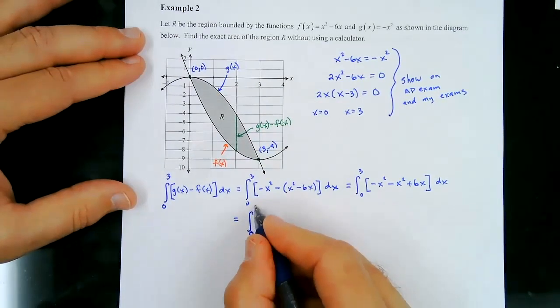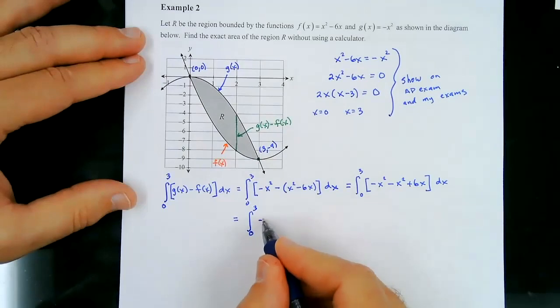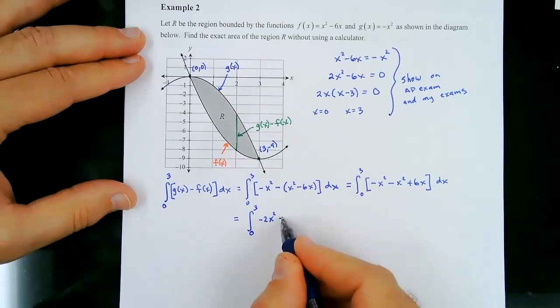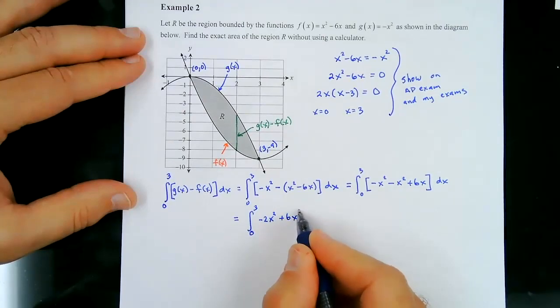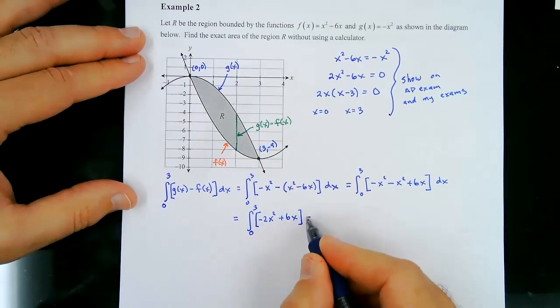Then from 0 to 3, this would be negative 2x squared plus 6x. You don't have to have the brackets that I'm writing.